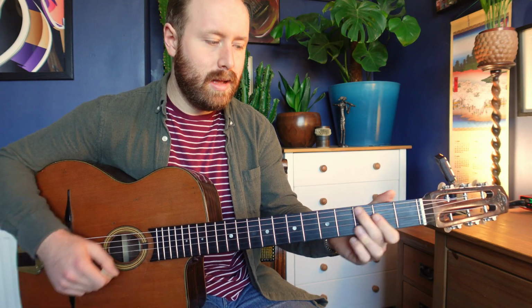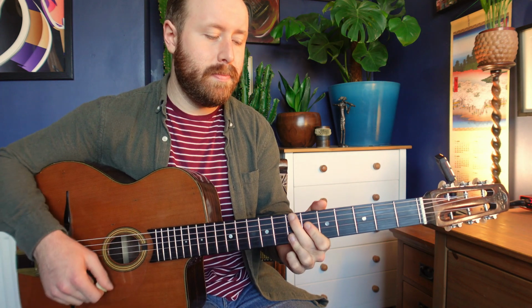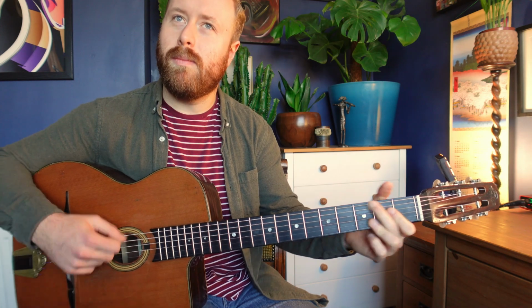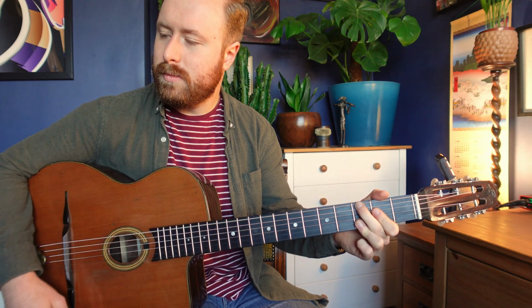It's got the 5th in the bass on the E, that's the G on this occasion, on this C 6 over 9. Once again, a movable voicing. Have the A string as your root: C, C sharp, D, D sharp, E, and so on. So that's the most common voicing you want to use.